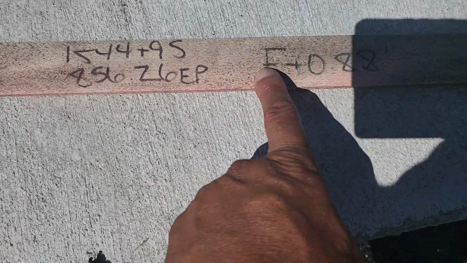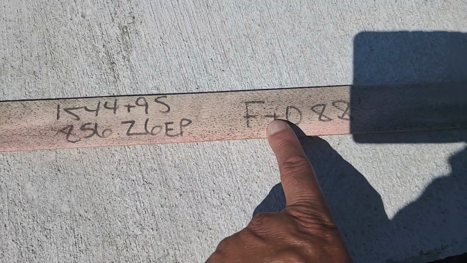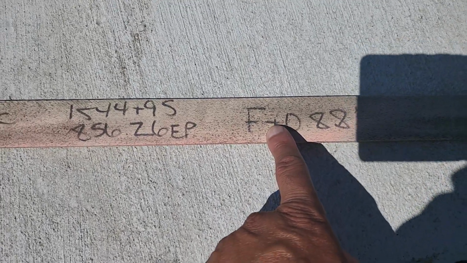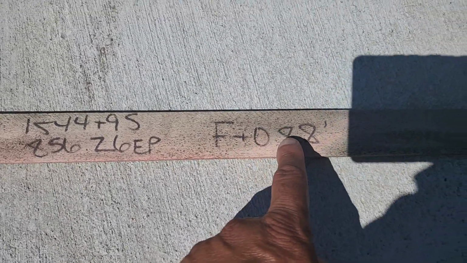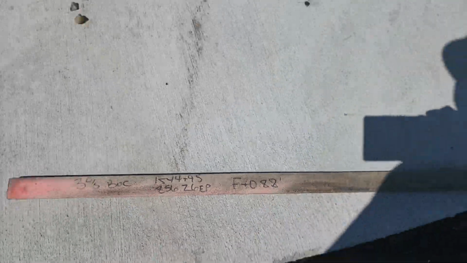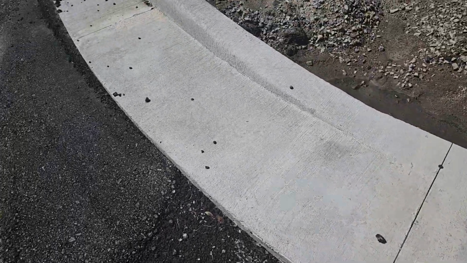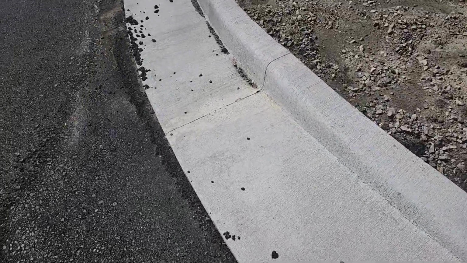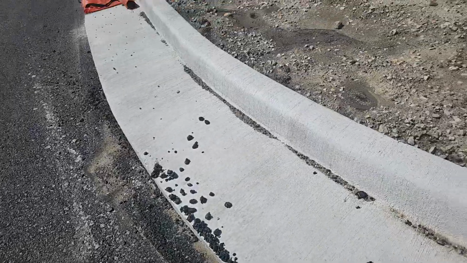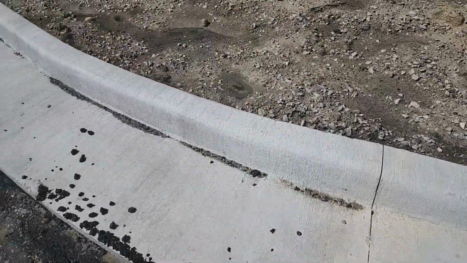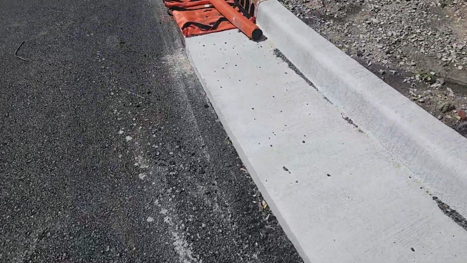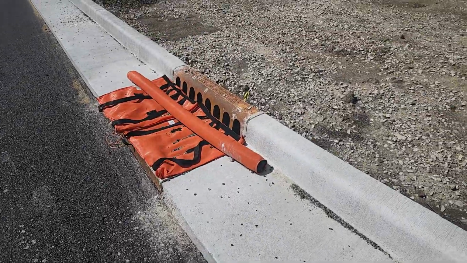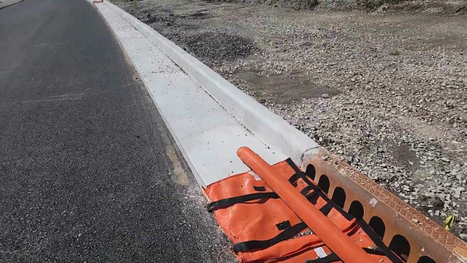Then you have a F. F stands for fill. Plus, fill is always plus, cut is always minus. So you have 0.88. That means you're basically going to have between 10 and 11 inches of fill. When we talk about cut, that means they take soil from your existing contour, and when they have fill, they add soil to your existing contour.